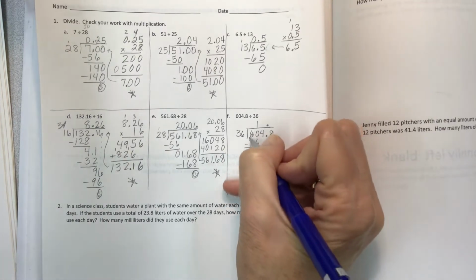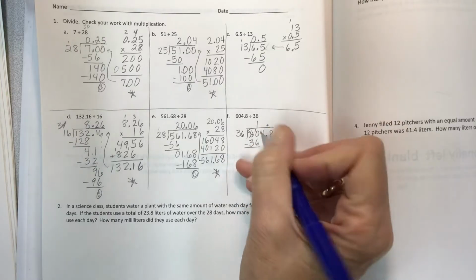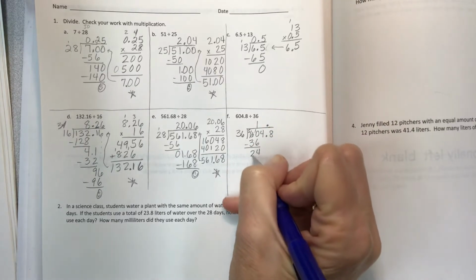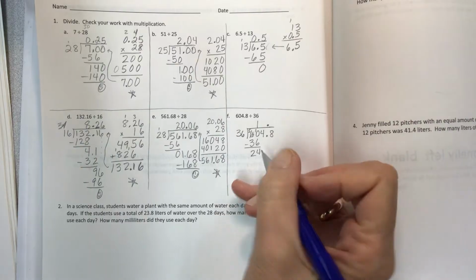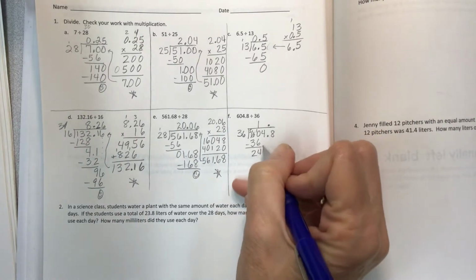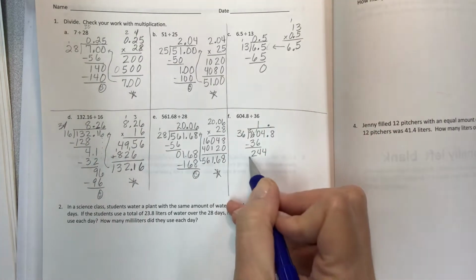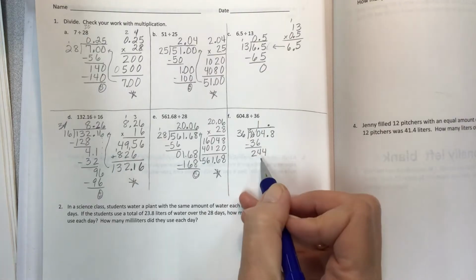If it's too much for you, use the standard algorithm. I've been kind of skipping around on that. I have 24 left over. That is okay. It's still less than 36. Bring down. Now I have 244 divided by 36.